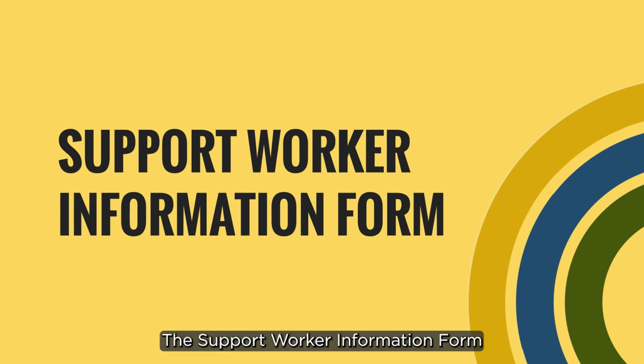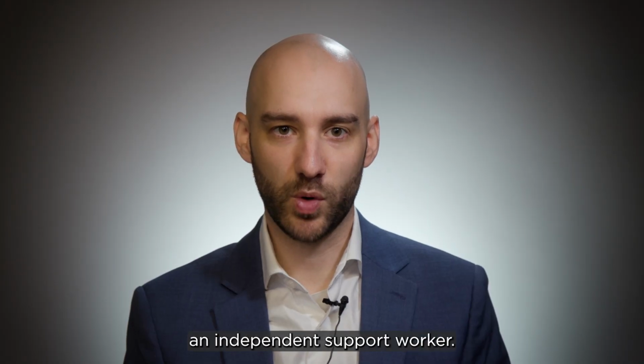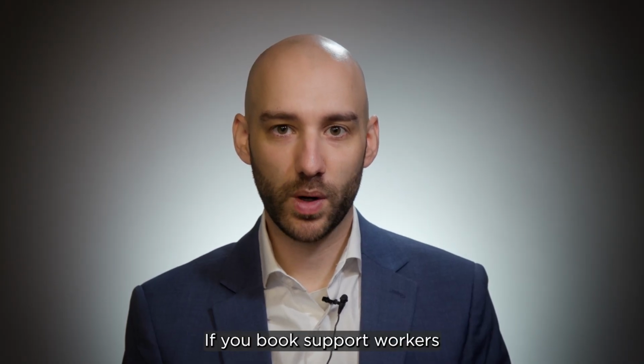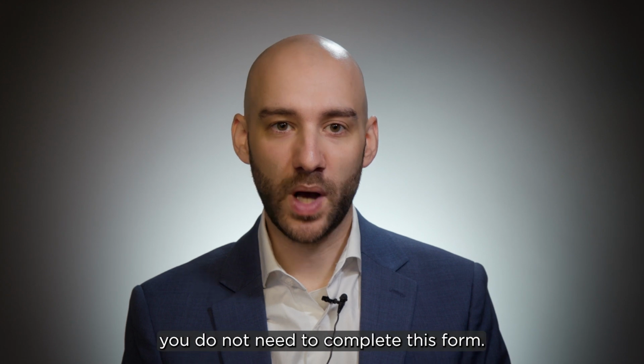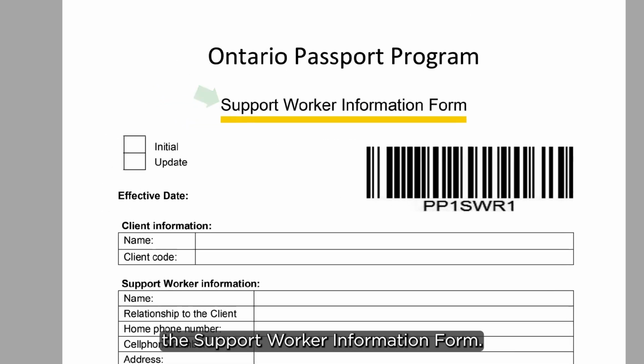The support worker information form only needs to be completed if you choose to hire an independent support worker. If you book support workers through a staffing agency, you do not need to complete this form. Once you have hired a support worker, you will need to complete the support worker information form.